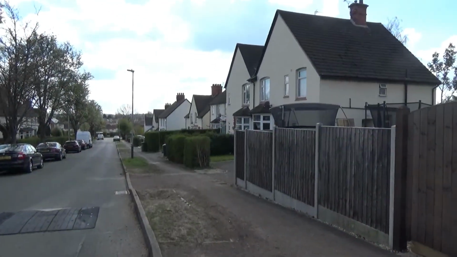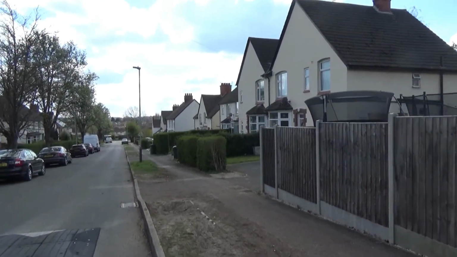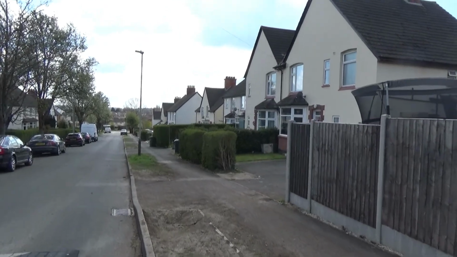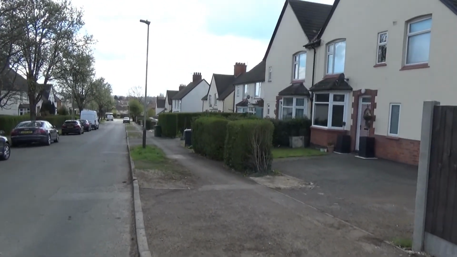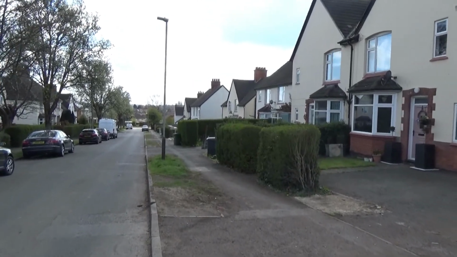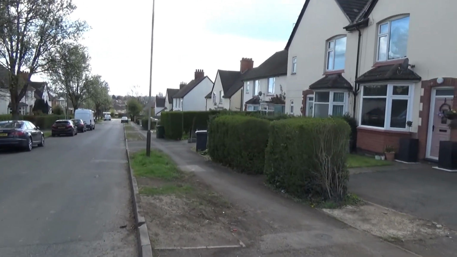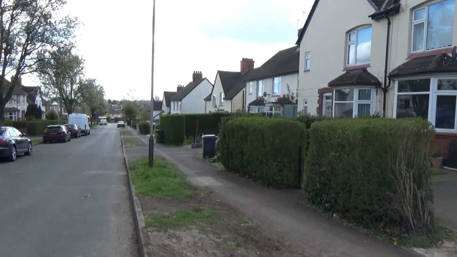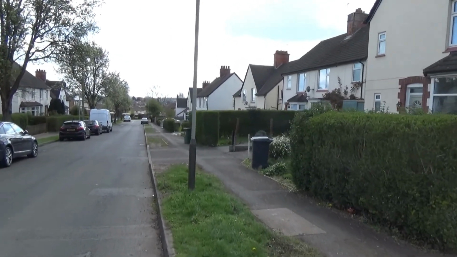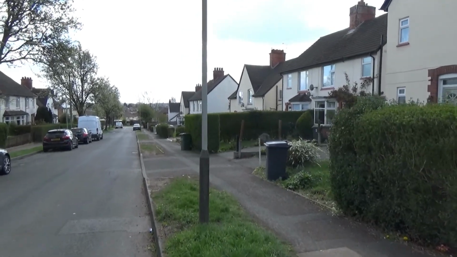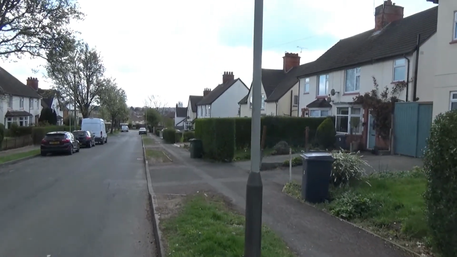And here we are, Fern Rise, one of the original streets of the Humberston Garden development. When this was first built, there were bowling greens, there were green spaces, tennis courts, but all that remains now is this rather pleasant suburb of Leicester.